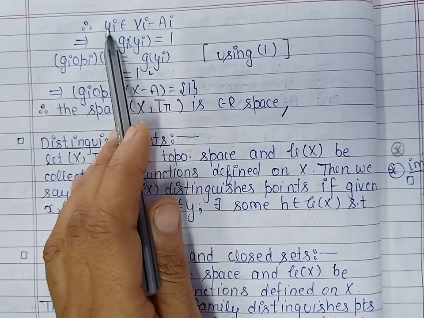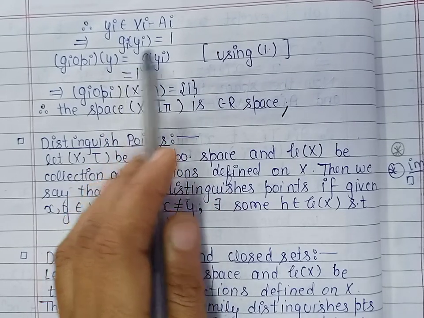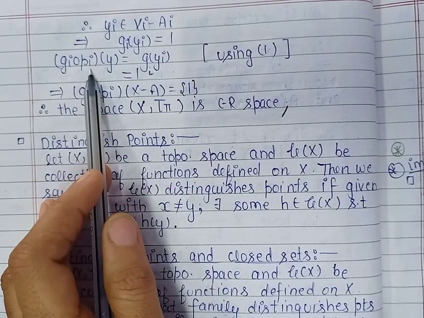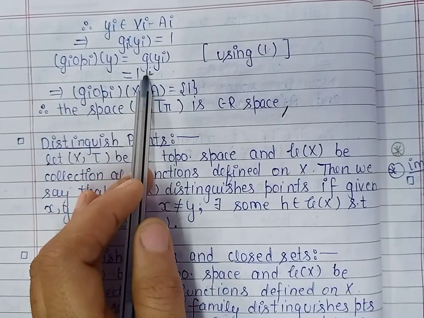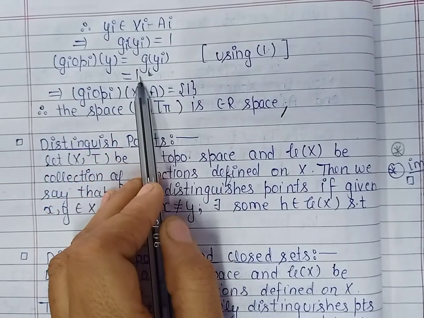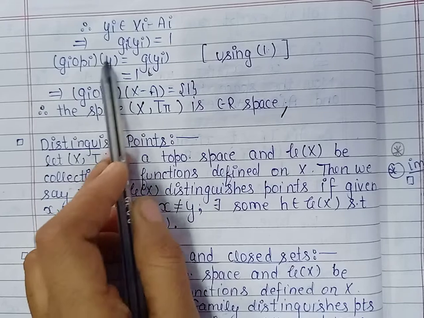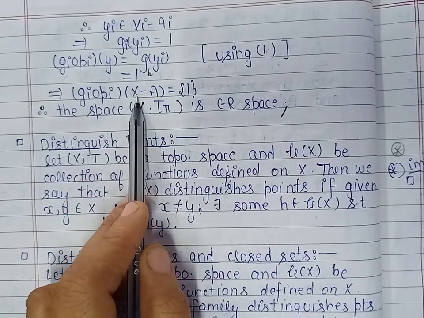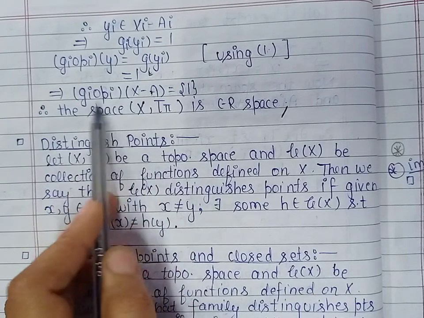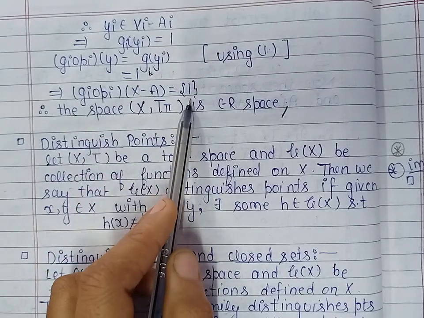So the image of yi under the mapping gi will be 1. Therefore gi of pi of y is equal to gi of yi, which is 1 from here. And this was an arbitrary element of the complement of A. So we can say that the image of the complement of A under this composite mapping is the singleton {1}.